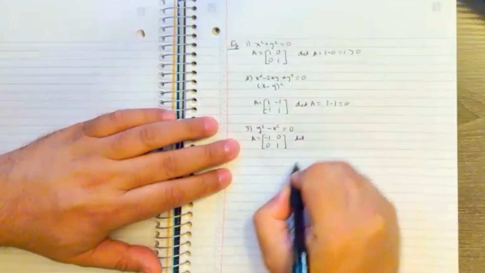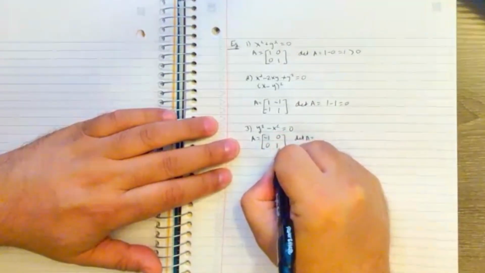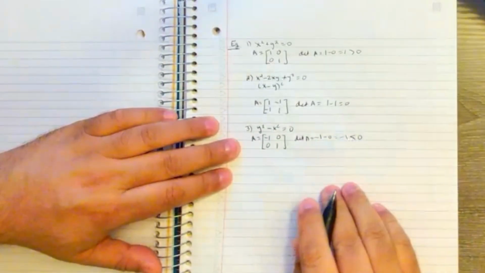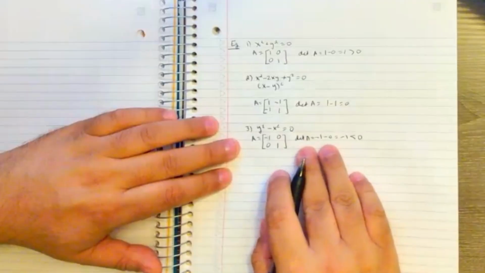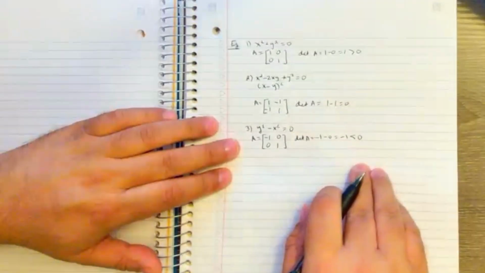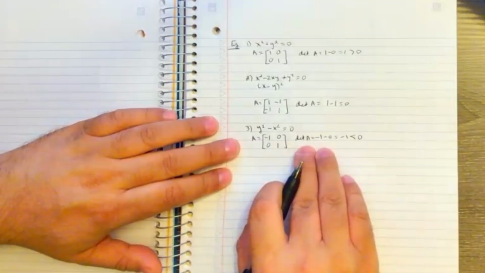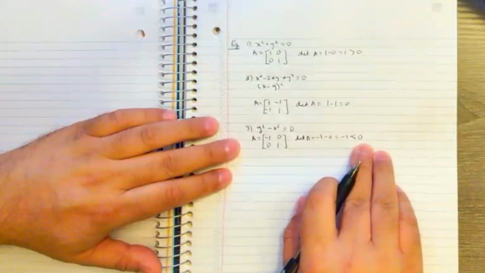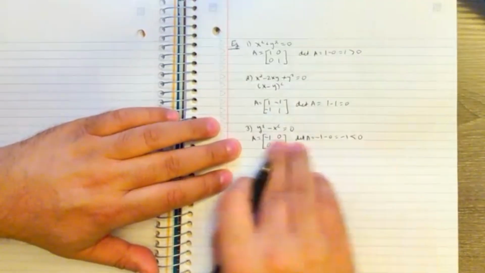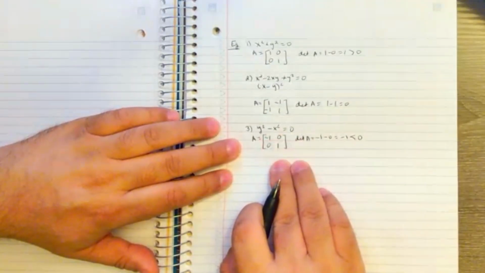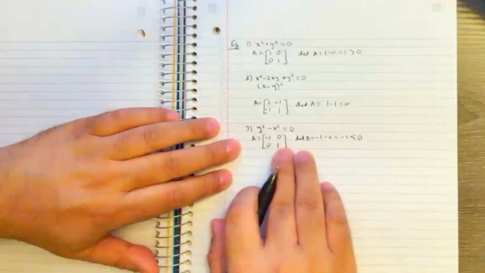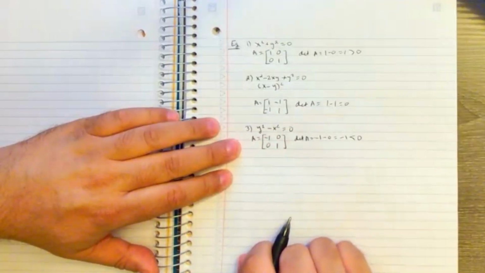And so the determinant of this matrix is negative 1 minus 0, which is negative 1, which is less than 0. And our classification theorem tells us that if we have a non-degenerate conic, then if the determinant of the matrix A in its quadratic form is negative, we have a hyperbola. So here we have a degenerate hyperbola. The hyperbola straightens to two intersecting lines, the lines y equals x and y equals negative x.